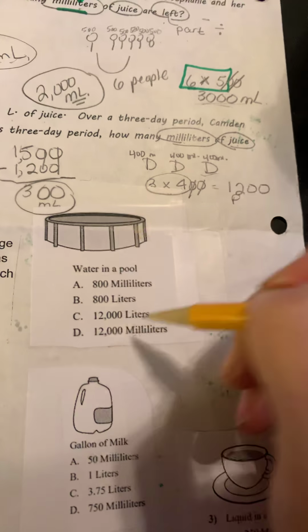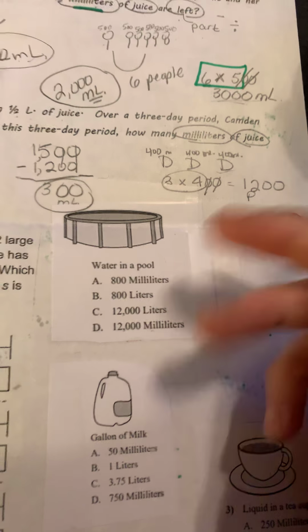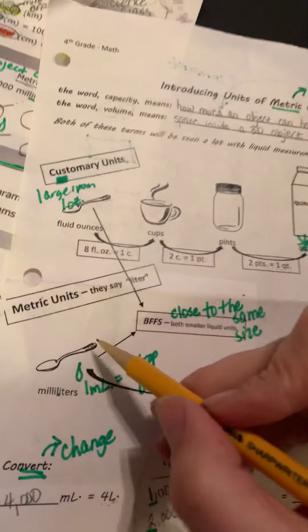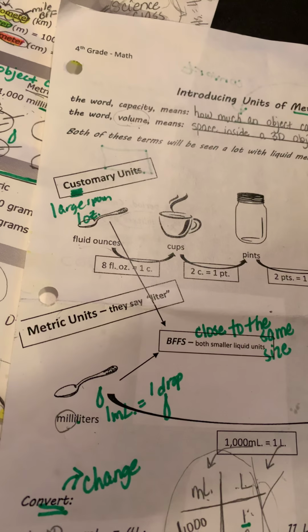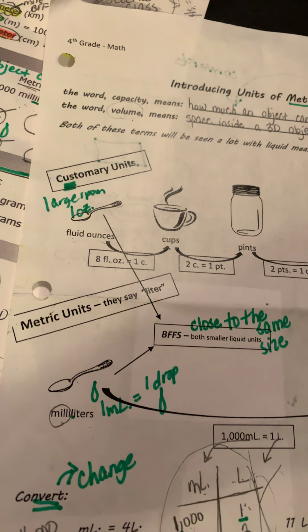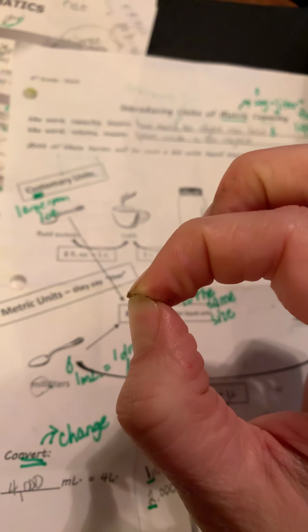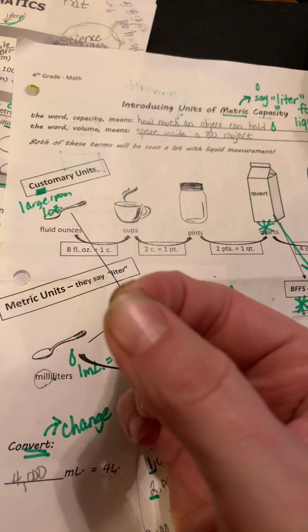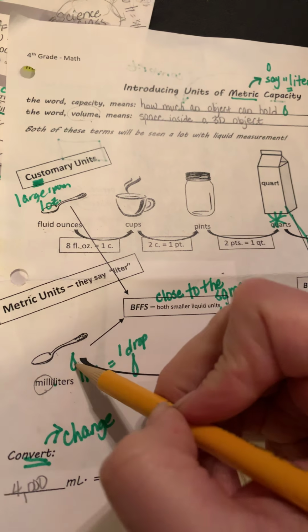Let's go over these quick ones real quick. Water in a pool. Well, remind me, which one's the small unit? Milli. And if you don't remember, you go back and look at your notes. You know how I know? Milli. I remember the milliliter or the millimeter, itty bitty eyelashes, right? Did I pull an eyelash? Maybe I did. Millimeter. These are itty bitty tiny.